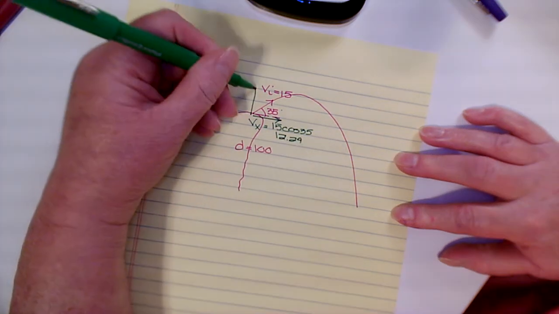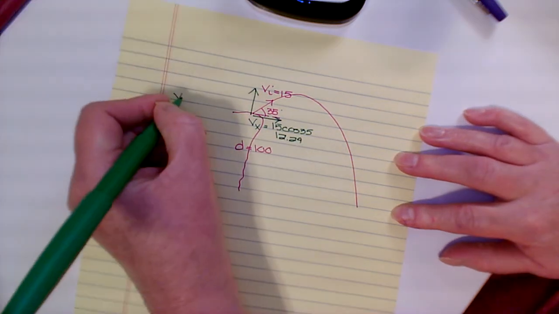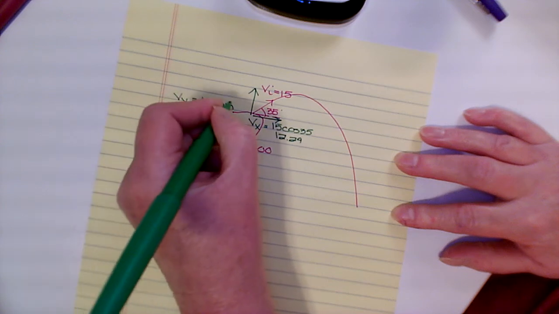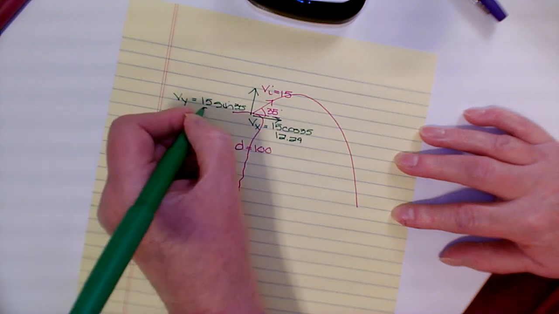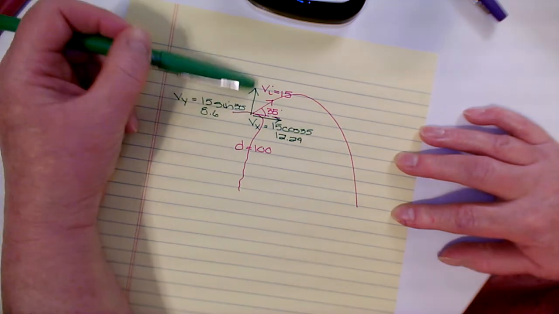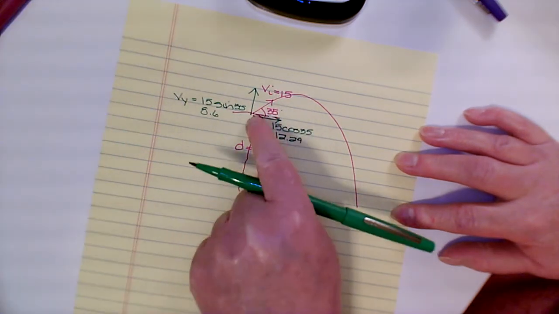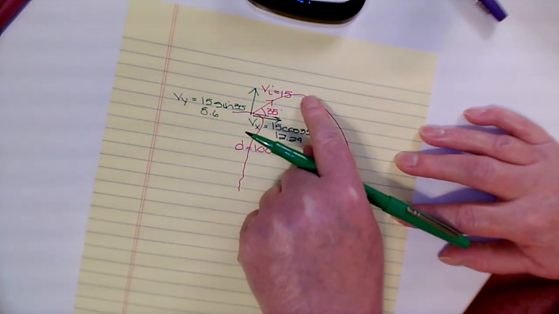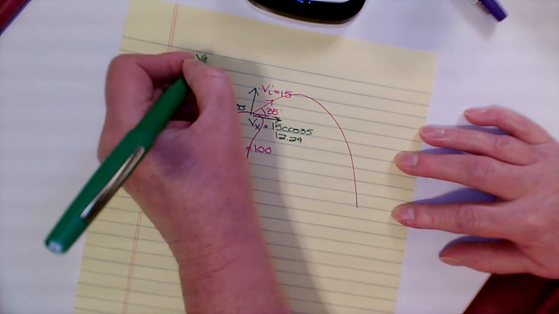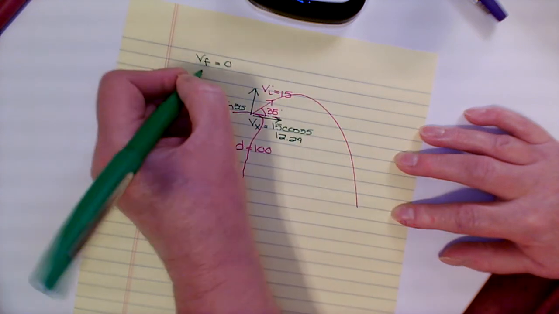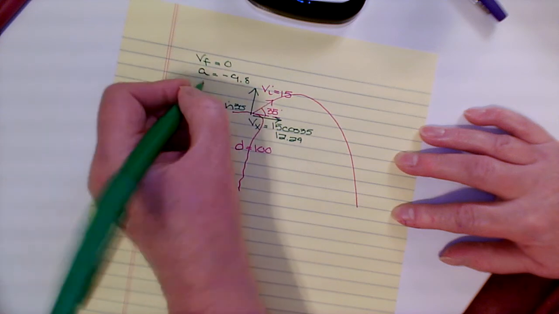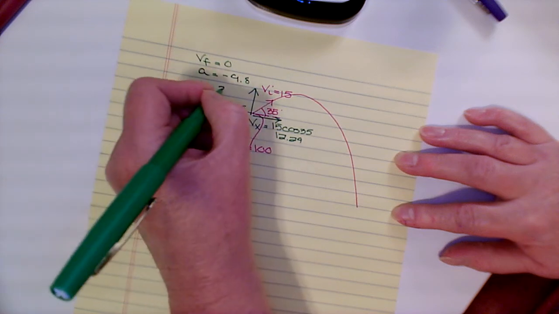And then the y component, Vy, is going to be 15 sine 35, and that equals 8.6. So I'm going to use the y direction to figure out how long it takes to go to the top here. So at the top in the y direction would have a final velocity of 0. The acceleration is going to be negative 9.8, and I'm using that to find time.